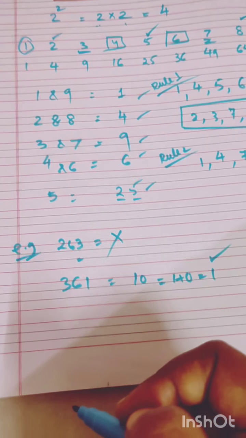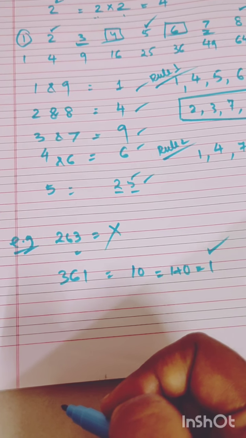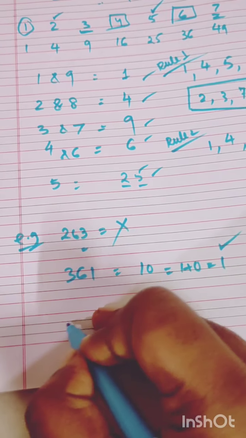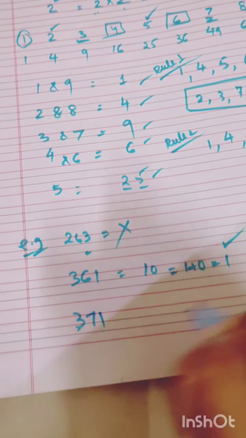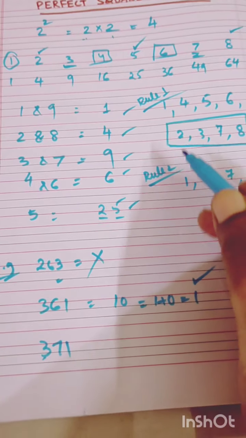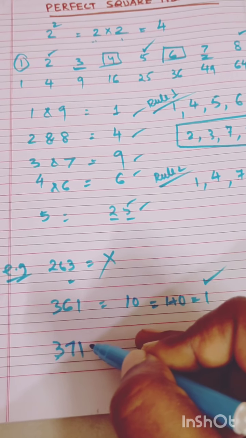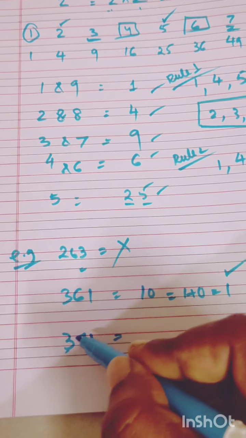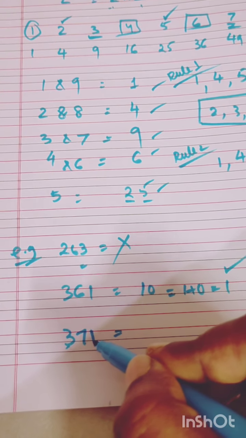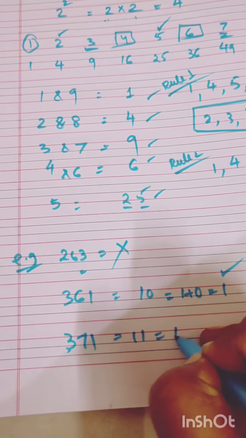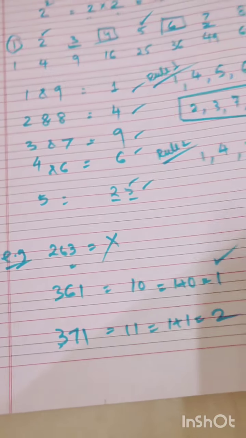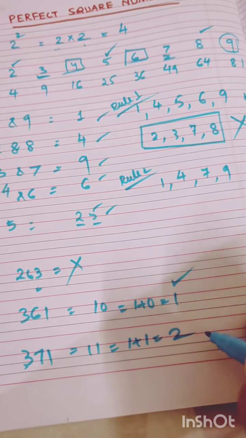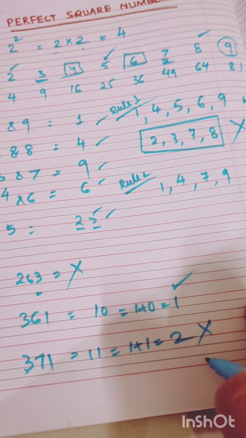Let us give one more shot with another example. Let's see 371. As per rule number 1, it's ending with 1, so this might be a perfect square number. Next we have to check rule number 2. What is the sum of the digits? 3 plus 7 is 10, 10 plus 1 is 11. So again we have to add. 1 plus 1 is 2. So the sum of the digits is 2, which does not satisfy rule number 2. That means 371 is not a perfect square number.